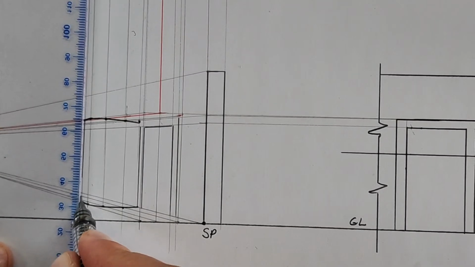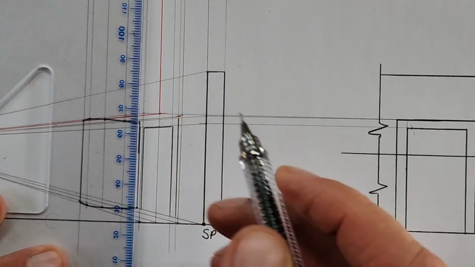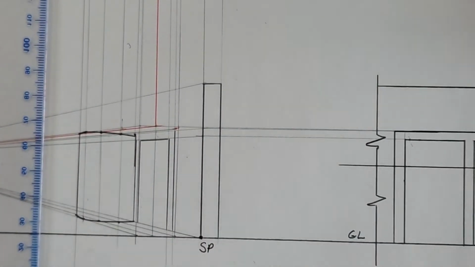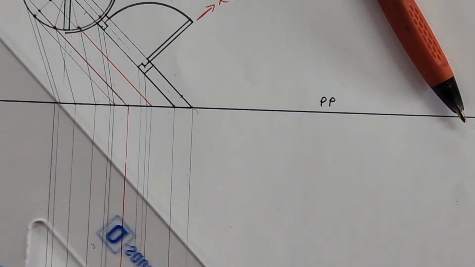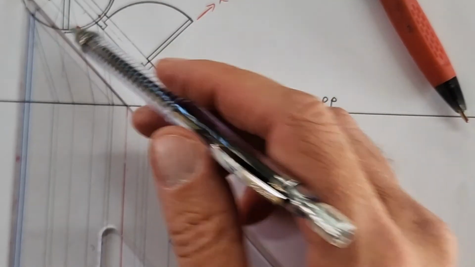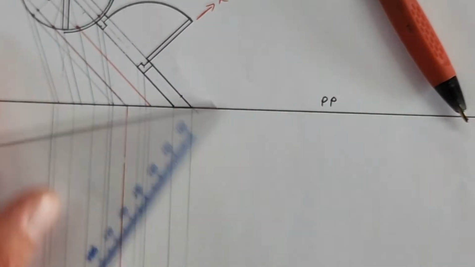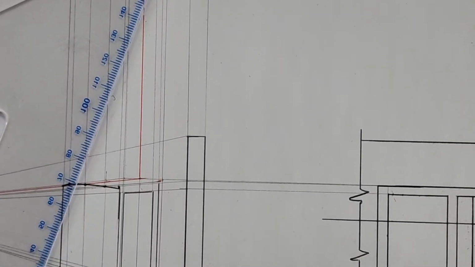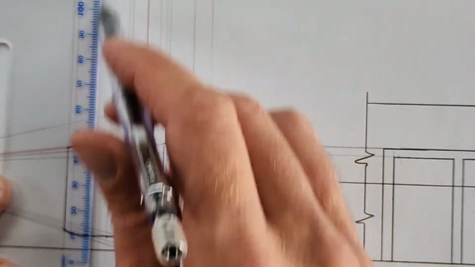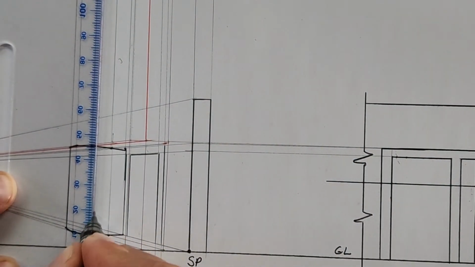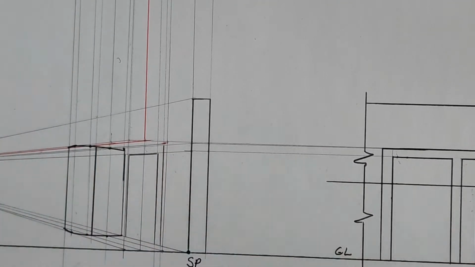Are you seeing it? Okay. Right, that screen. Now you can put in the screen. There's a screen all the way up to this point, so I can bring that down. Aim that to the SP. So this part is the actual screen in here. Okay, that part's the screen.